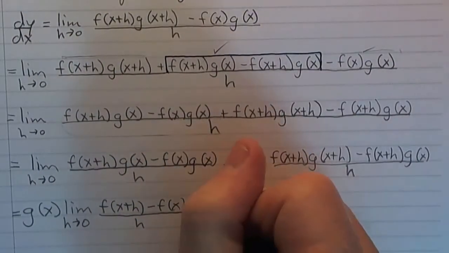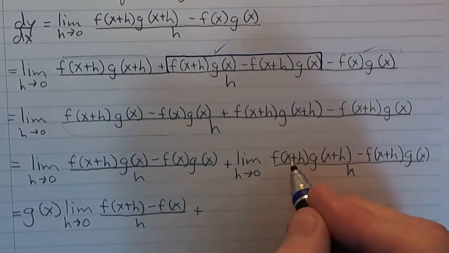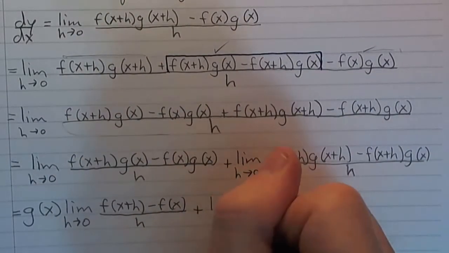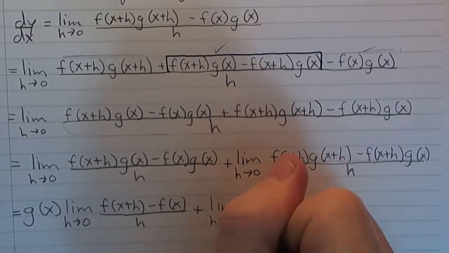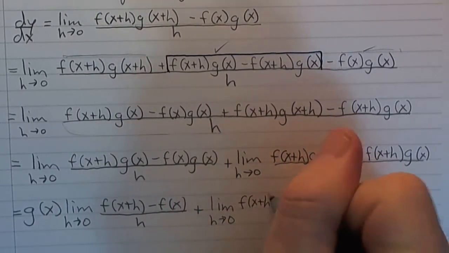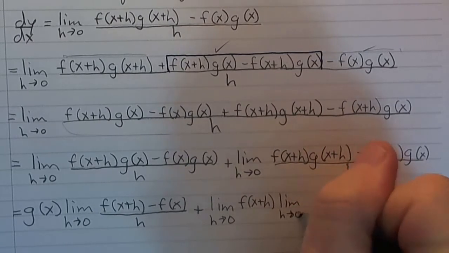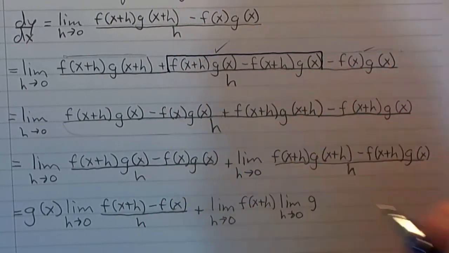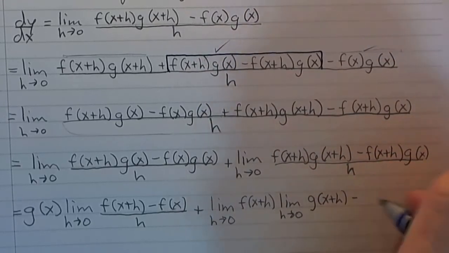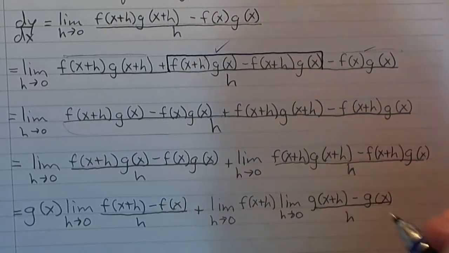Now, I want to do something similar over here. Over here, I'm going to factor out the f of x plus h, and I'll give it its own limit because it does have an h with it. Okay, and then in here I've got g of x plus h minus g of x over h.